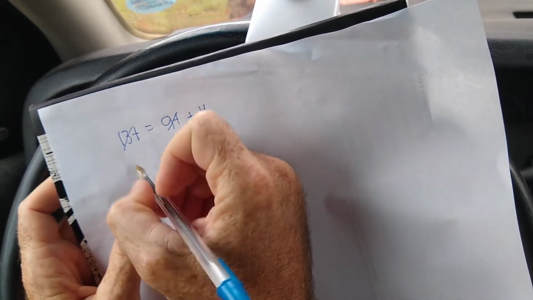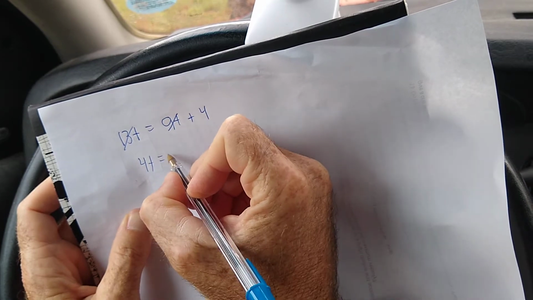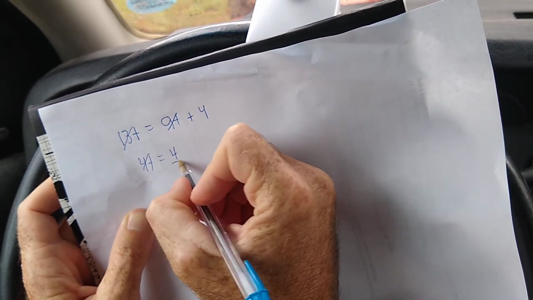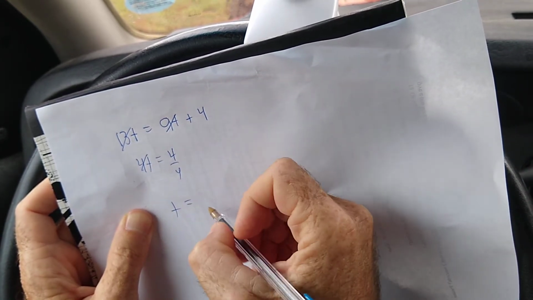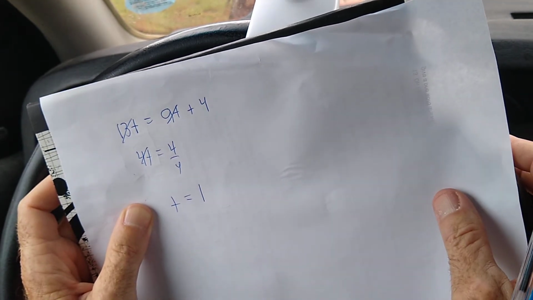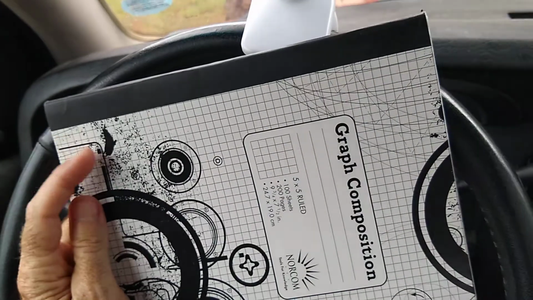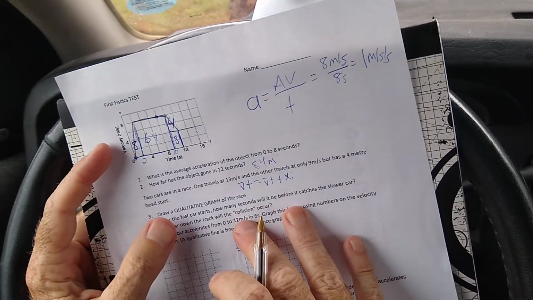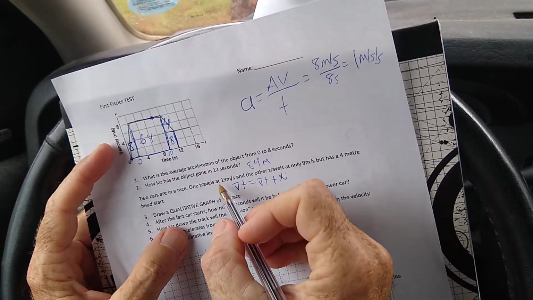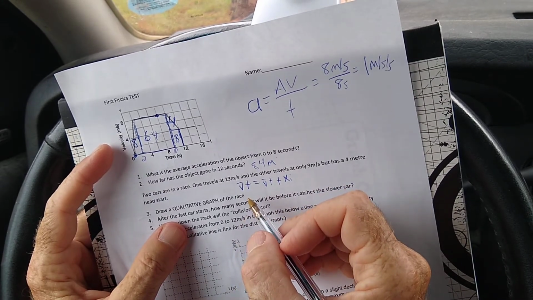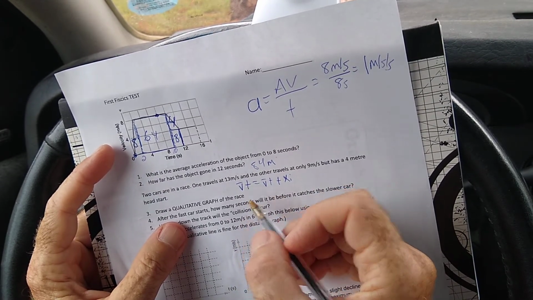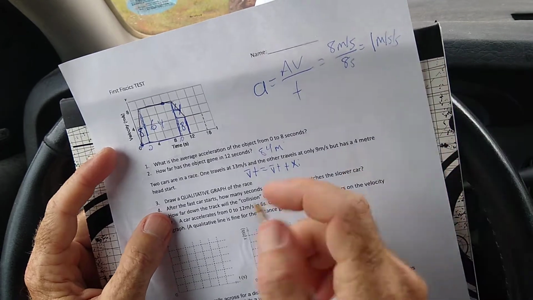13t minus 9t gives me 4t. 4t is equal to 4. t is equal to 1. So say it's going to catch it in 1 second. All right. That seems about right. It's going to catch it in 1 second.